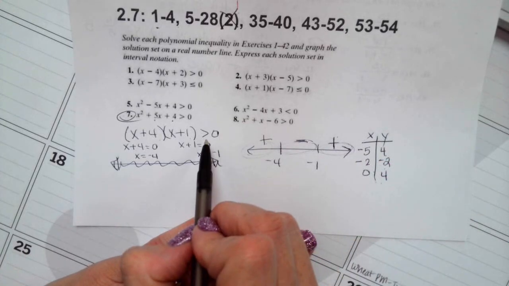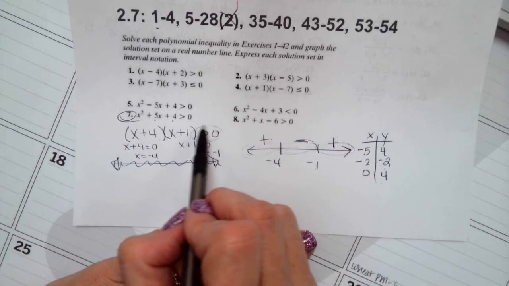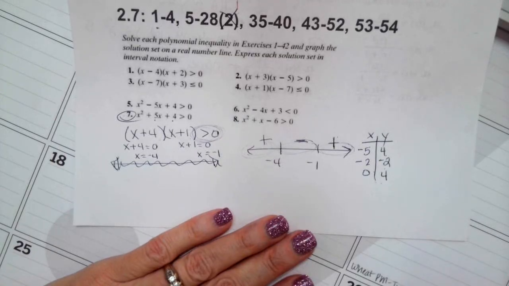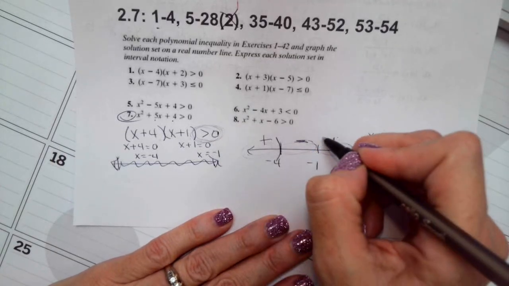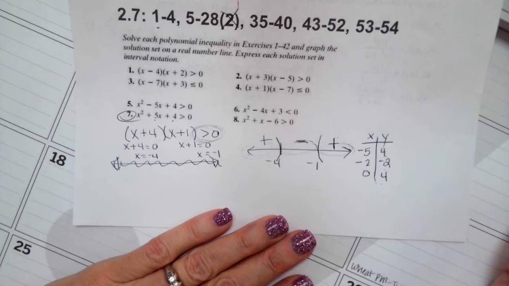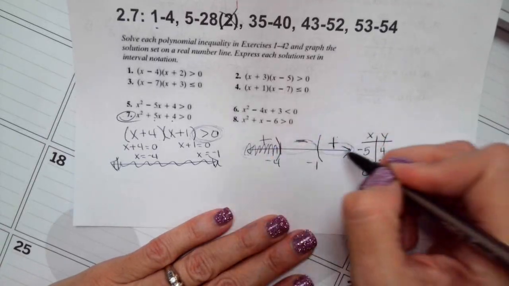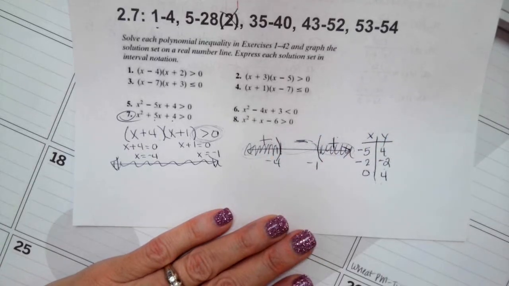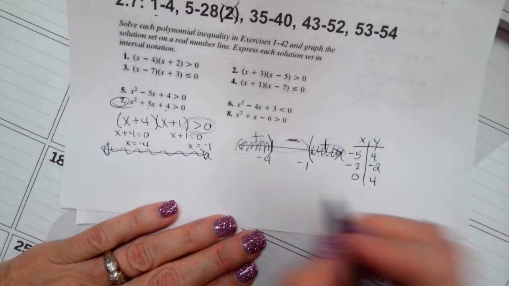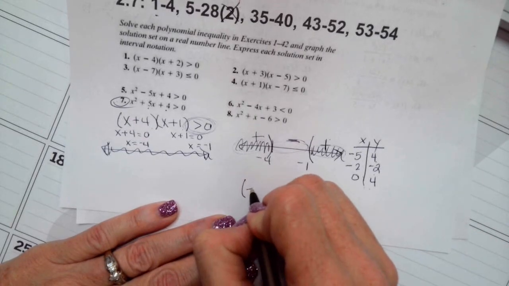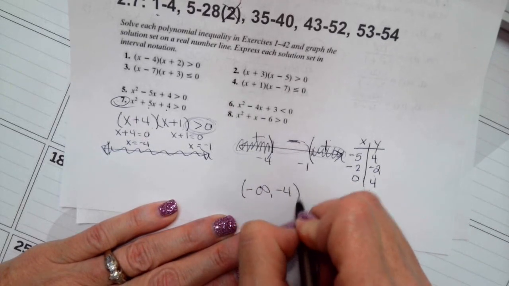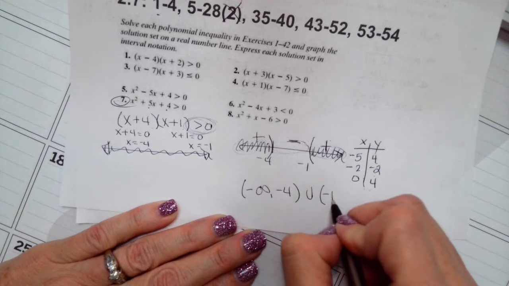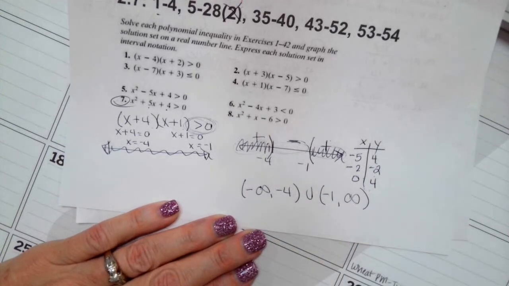Okay, back over here, I'm wanting those things that are greater than 0. Well, they're greater than 0 where the values are positive. So that's going to be here and here. And I'm going to write that in interval notation, negative infinity to negative 4, and negative 1 to infinity.